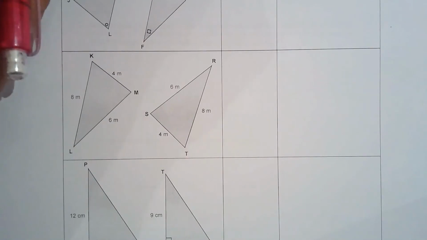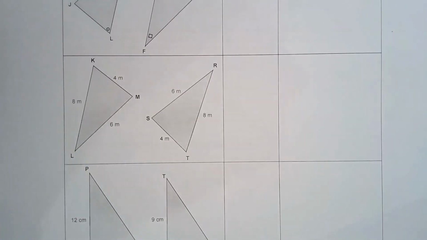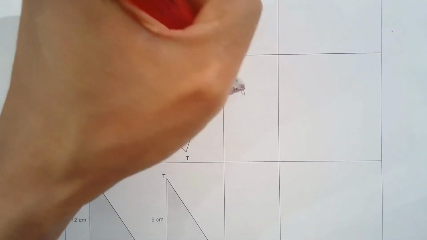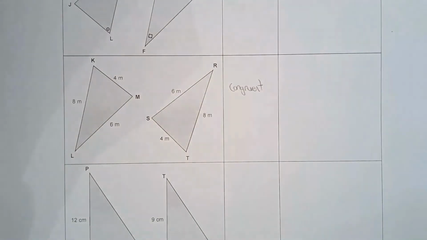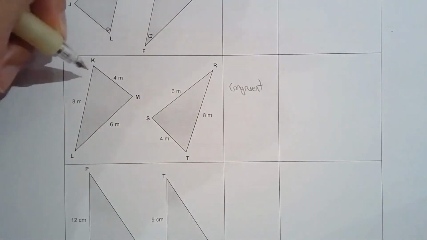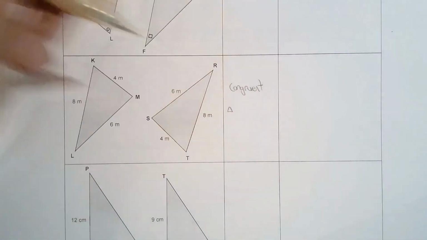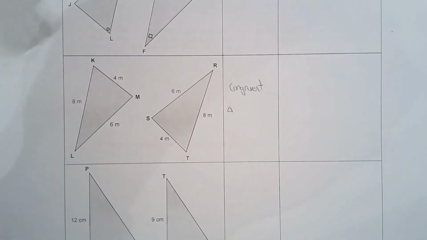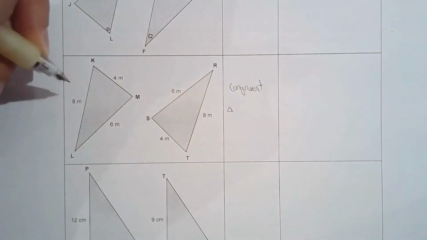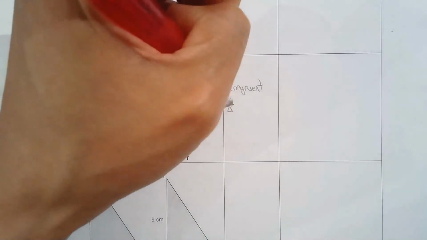All right, what do we have here? Let me look at the 4, 6, 8, 4, 6, 8. Guess what? Congruent. So let's practice triangle. The first one, let's do alpha order, JKLM.